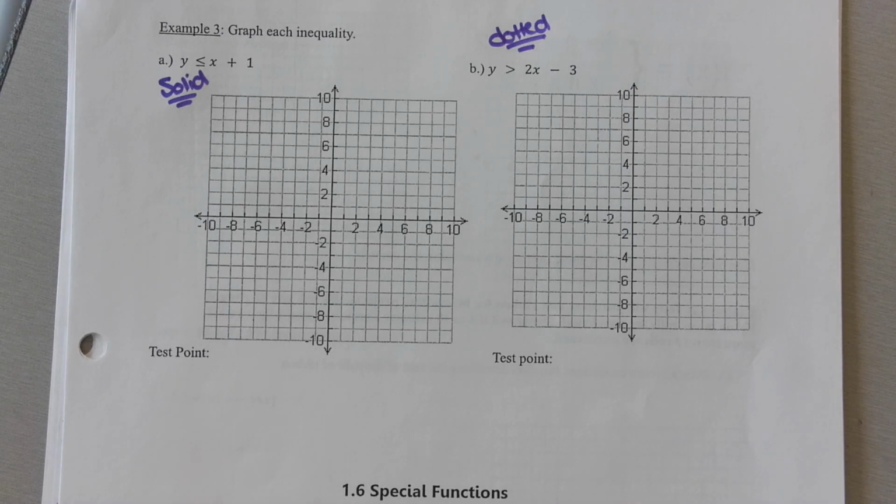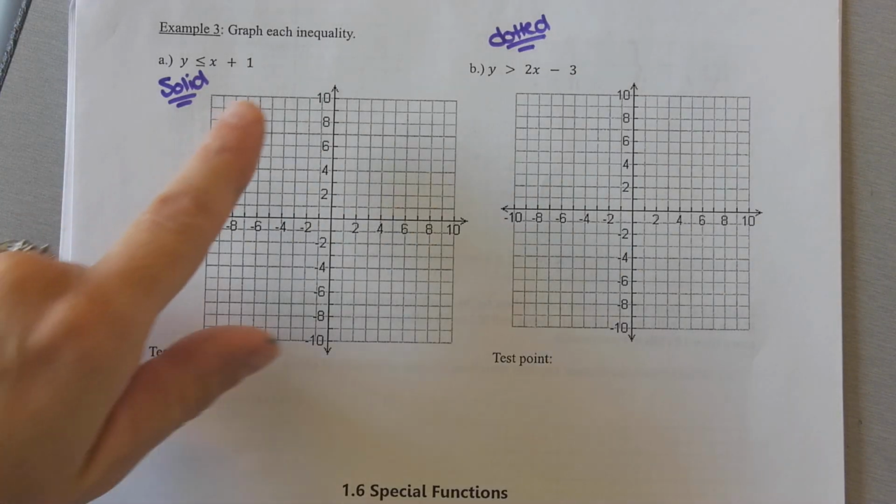This one's solid, why? Because of the equal to under, and this one is dotted because there's no equal to under. So that's the first thing I think about. Okay, let's graph, like what we did in the warm-up and what we did yesterday.